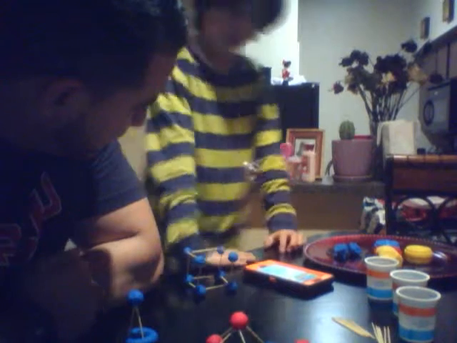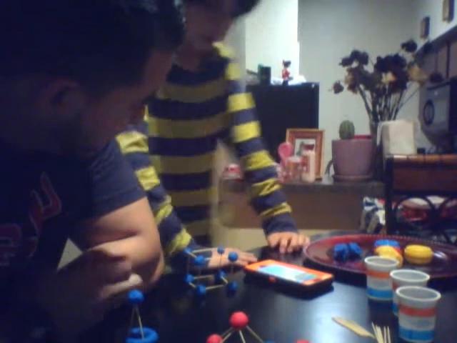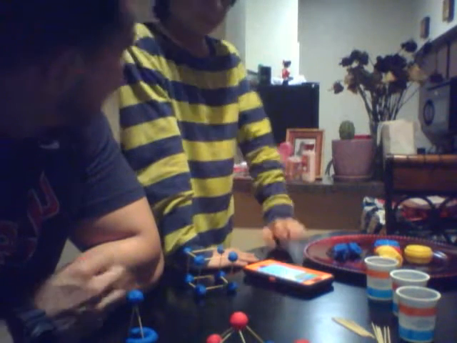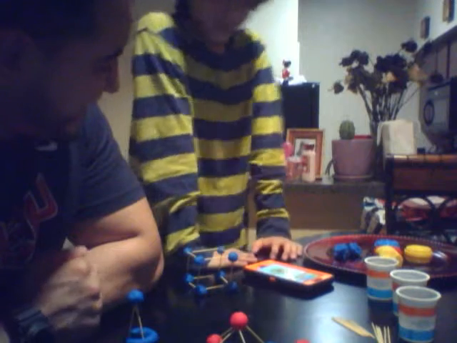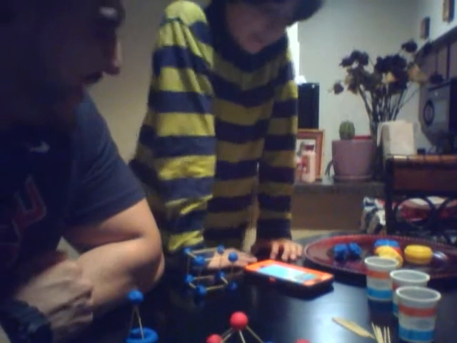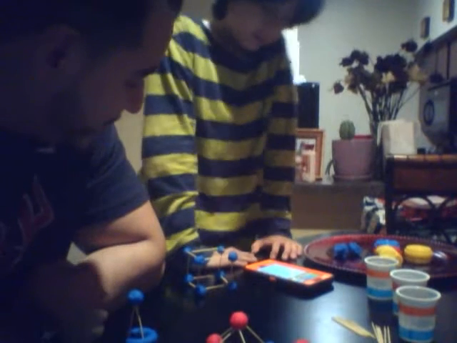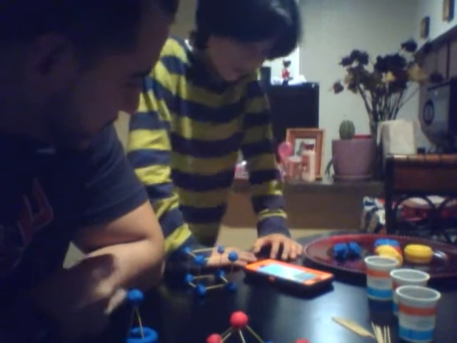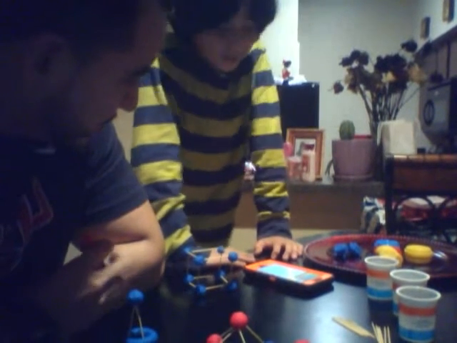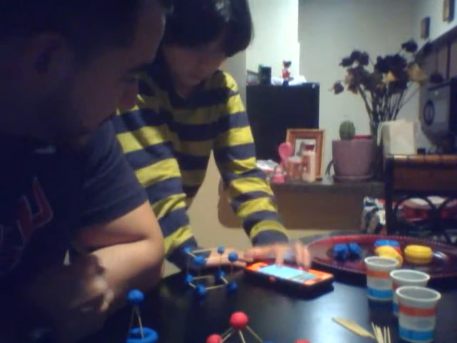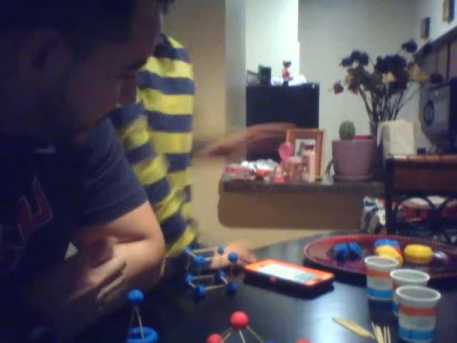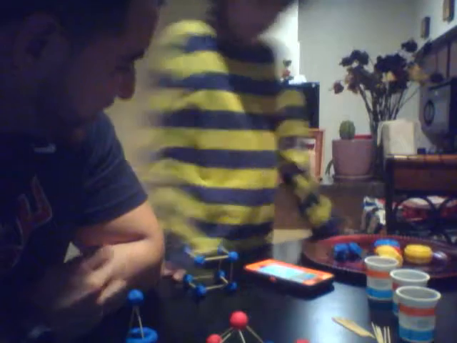Which shape has no edges or corners? Of course, it would be a sphere. Which shape makes up the faces of a cube? Yes. What shape was that? It was a square. There you go.